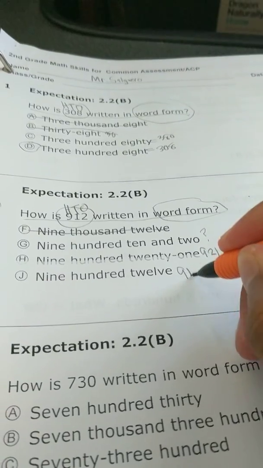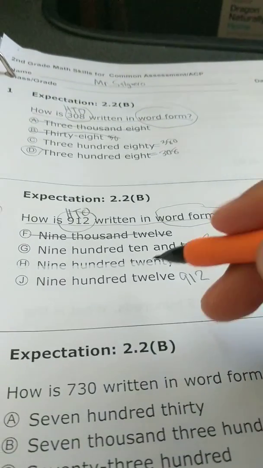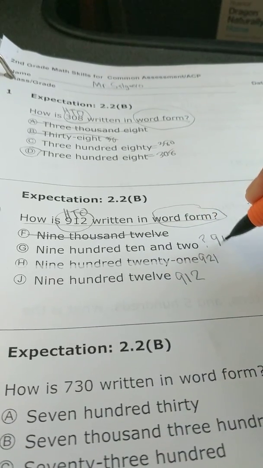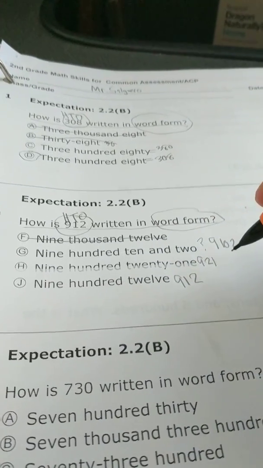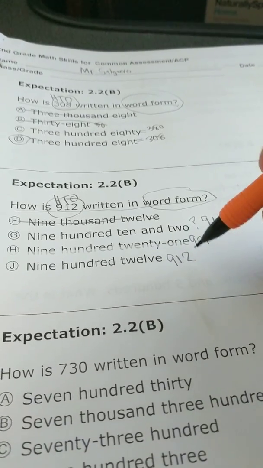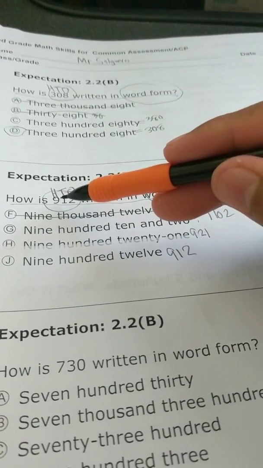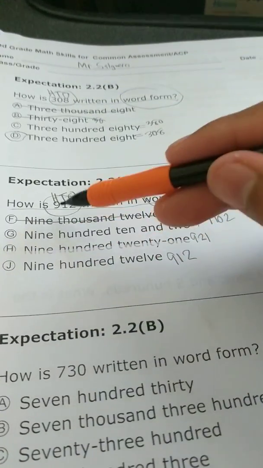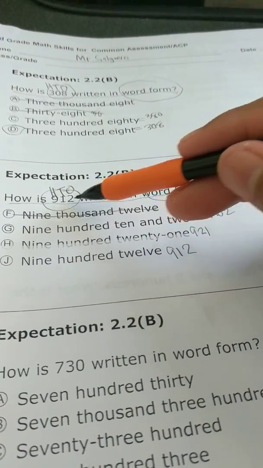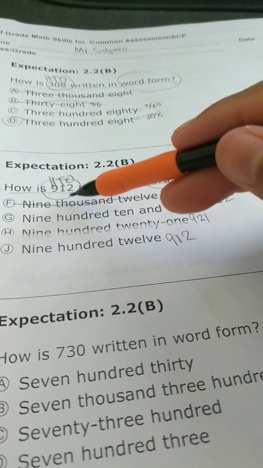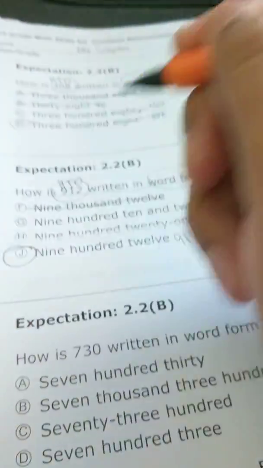12. Okay. 910 and 2. I know that we don't know how to call this 912. I know it has a name. 900, and I know when 1 and 2 are together, it's not called 110 and 2 ones. It's the special name. 912. J.